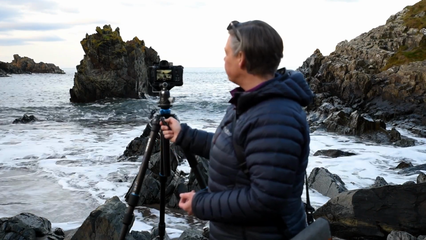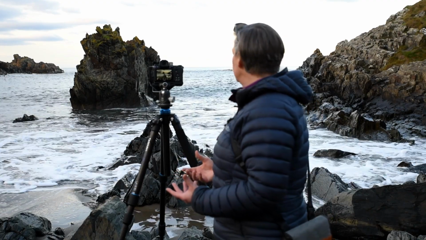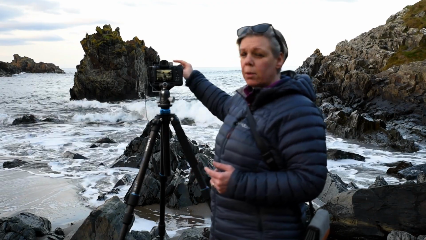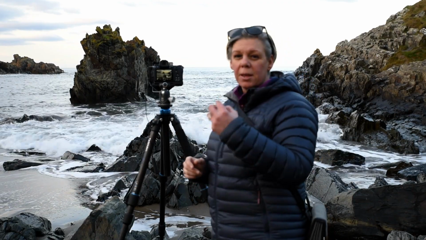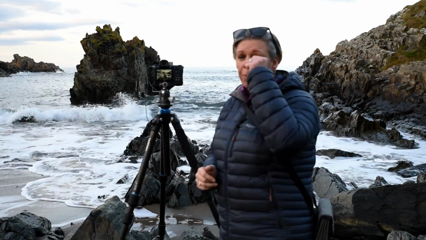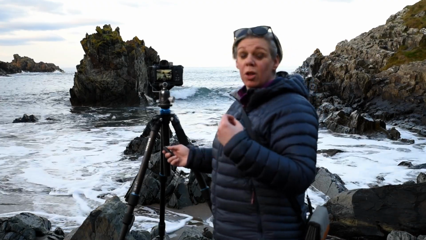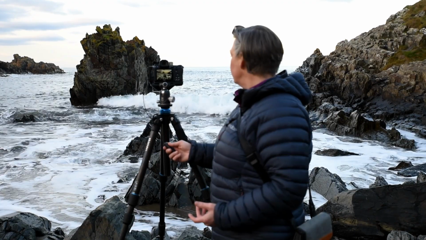So settings wise, I'm on f13, so because I'm focused on the stack, I want my foreground to be relatively sharp. I'm using a polarizer just to take some glare off these rocks. I've put a medium 0.9 grad in because my sky was blowing out as I was trying to expose correctly for the foreground. And I'm on 1/4 of a second. My ISO I've put up to 100. So again, I know I've spoke previously on other videos about that 1/4 of a second, but it's just slow enough, but just long enough to capture that streaking of the water.